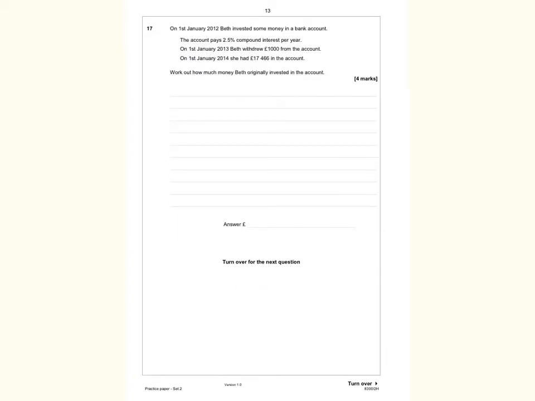Okay, so question number 17. On the 1st of January 2012, Beth invested some money in a bank account. The account pays 2.5% compound interest per year. On the 1st of January 2013, Beth withdrew £1,000 from the account. And then on the 1st of January 2014, she had £17,466 in the account. Work out how much money Beth originally invested in the account.